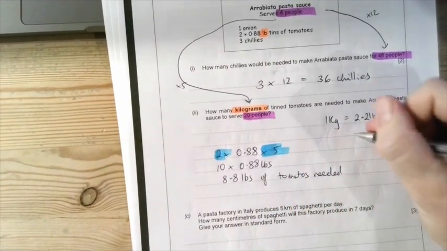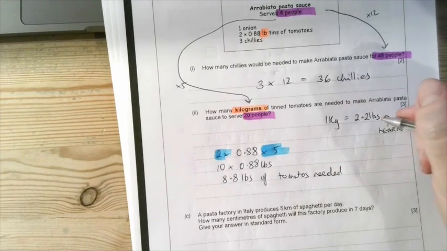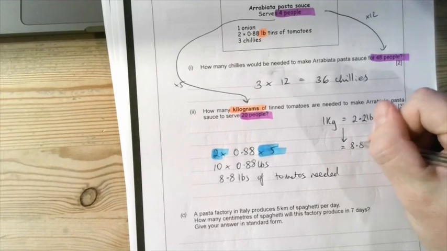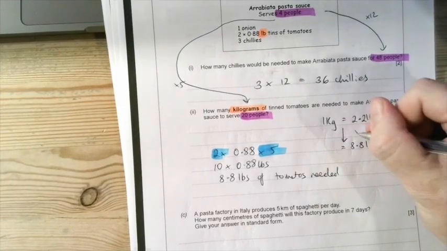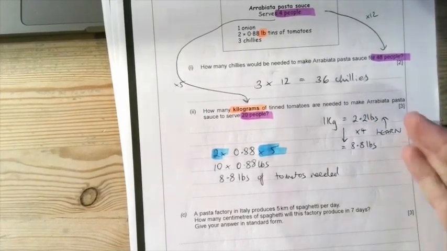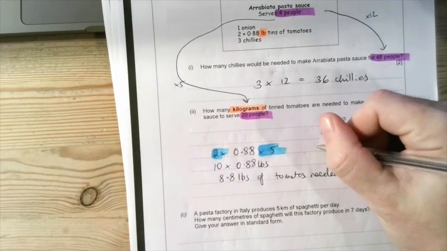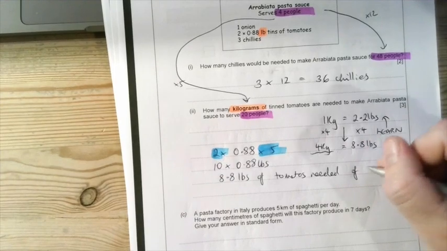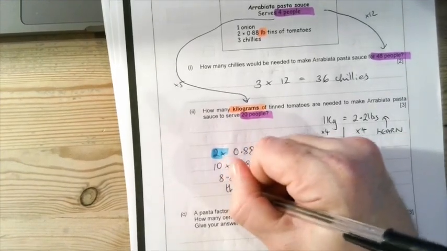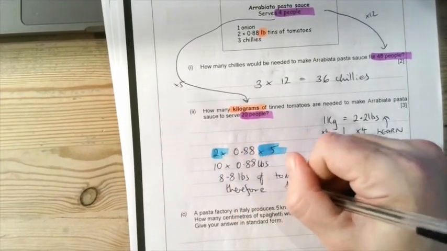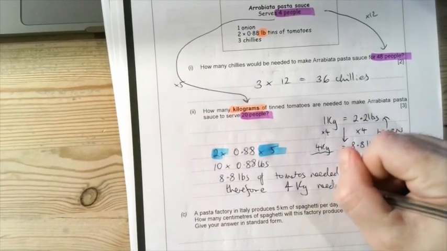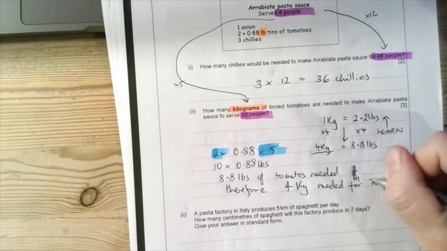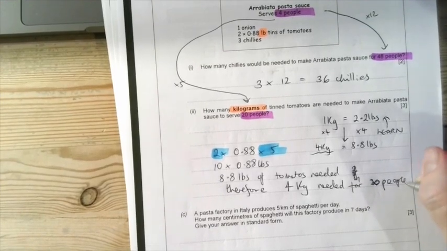Okay, well I know that 1 kilogram is equal to 2.2 pounds. Well, what do I do to 2.2 to make it 8.8? Hopefully you can see that it's times by 4. So whatever I do to one side, do to the other. So we'd have 4 kilograms. We need to get 4 kilograms of sauce needed. So I'd just say something like, therefore, 4 kilograms needed for 20 people.